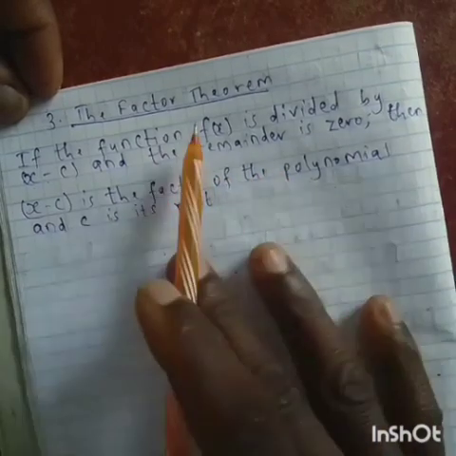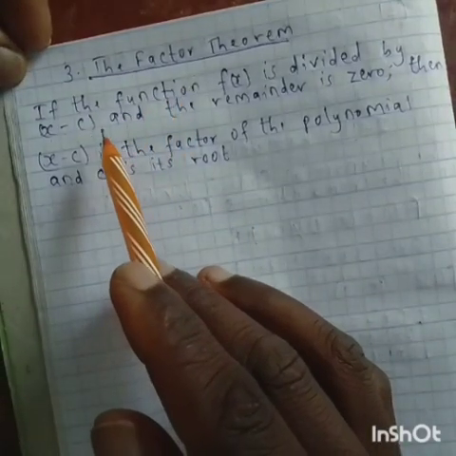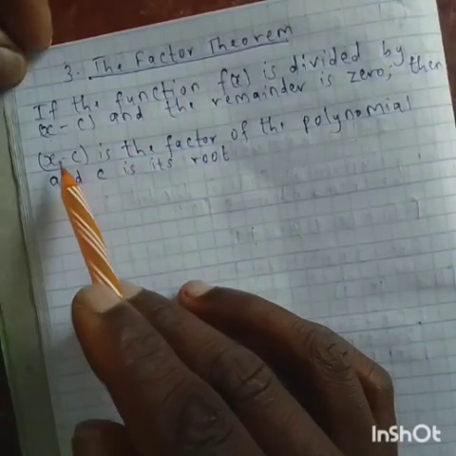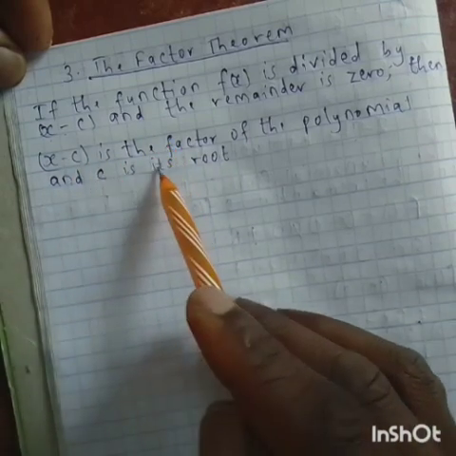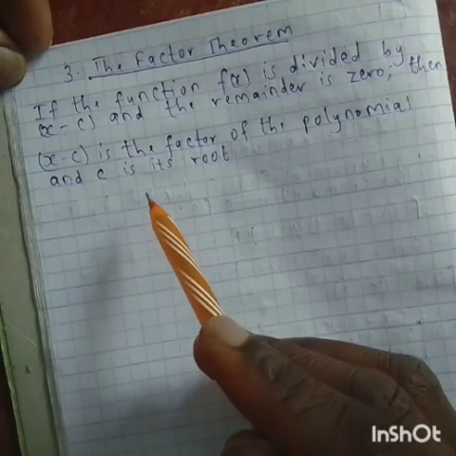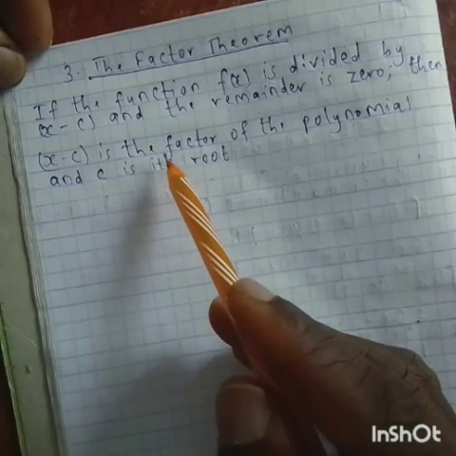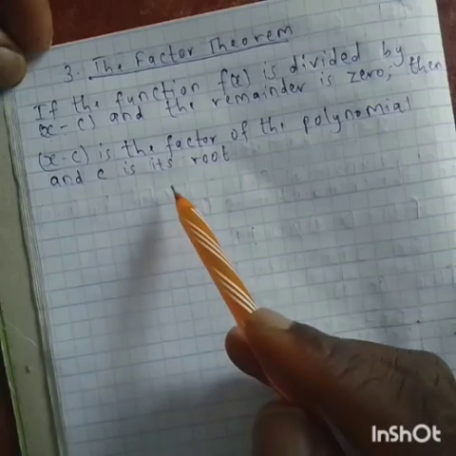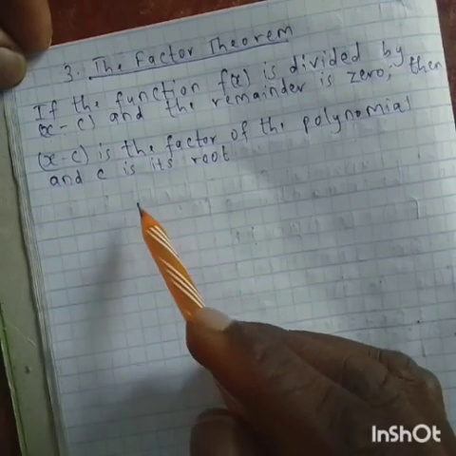This is similar to the remainder theorem, but here it defines that if the remainder is 0, then x minus c is a factor of the polynomial and c is its root. So in a polynomial equation, what we are majorly looking for is the factors and the roots of that polynomial. Straight away, I want us to illustrate an example of a polynomial, and solve it by applying these theorems that we have learned.